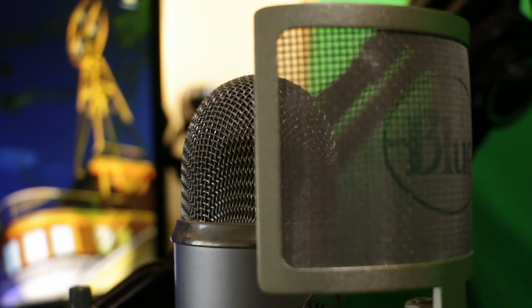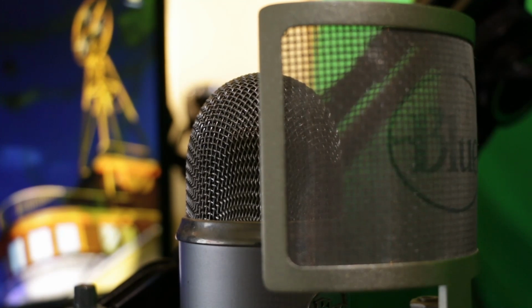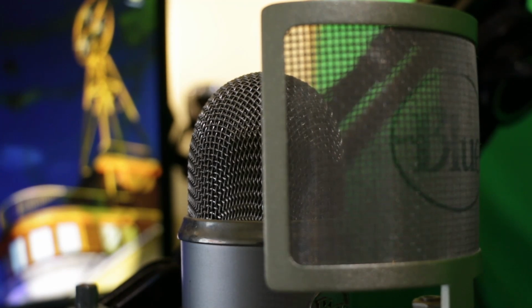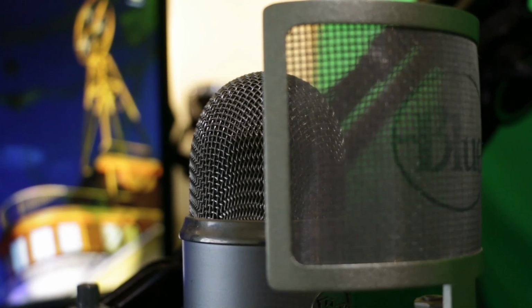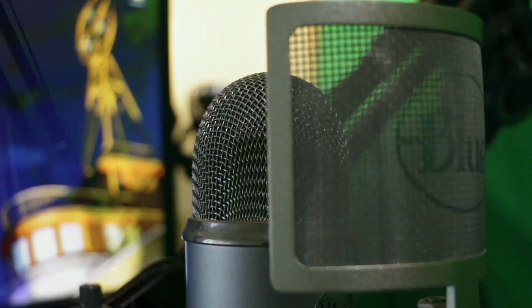There's also this rather swanky pop filter. Pop filters are really good because you have to get quite close to these microphones for them to pick up the dynamics of your voice. And when you're that close, you risk blowing on the microphone. So let's try it without the pop filter. As you can see, it's a very noisy, very horrible sound without the pop filter. But with the pop filter on, it just sounds great.